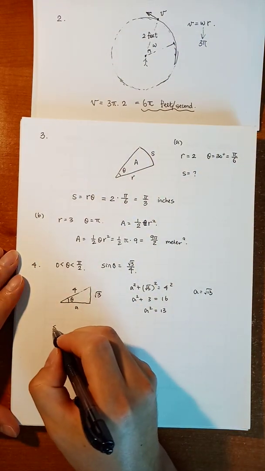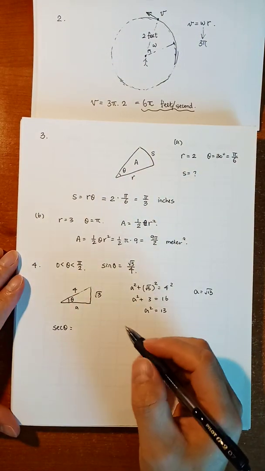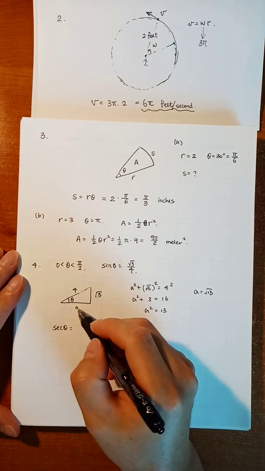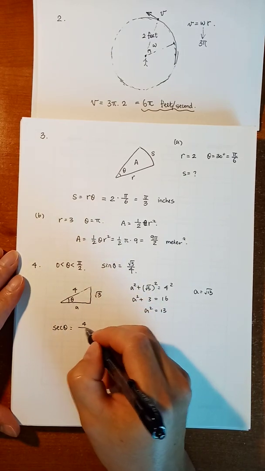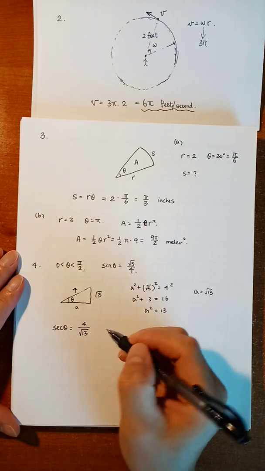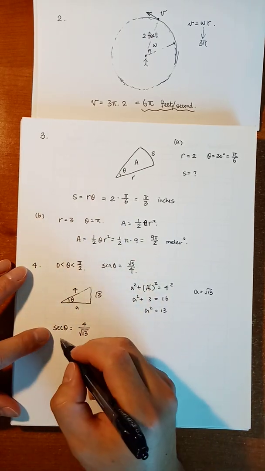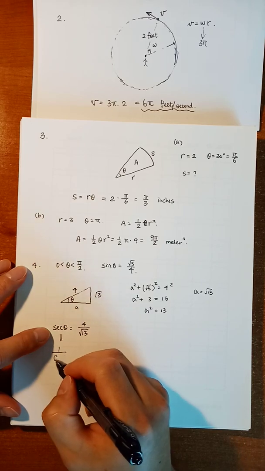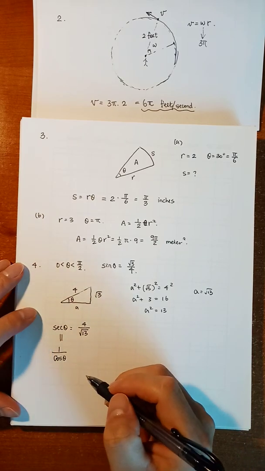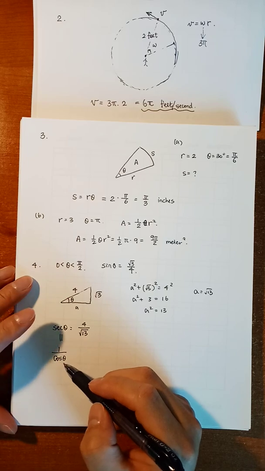Then secant theta. Secant theta is hypotenuse over adjacent. If you don't remember the definition of secant, at least you should know that secant is 1 over cosine.